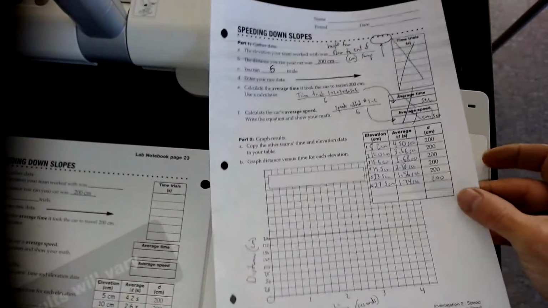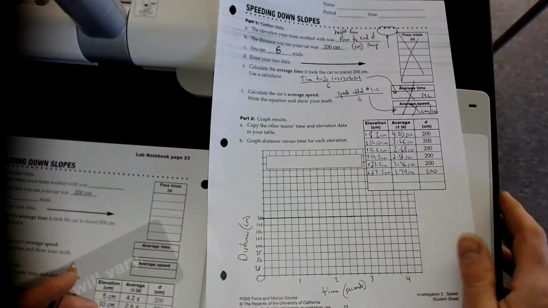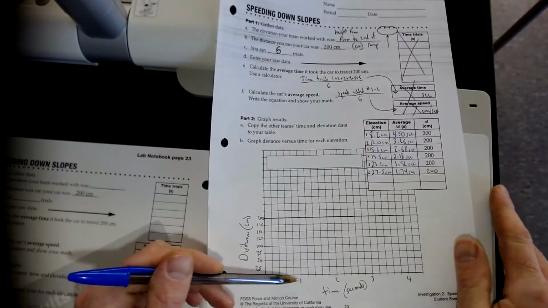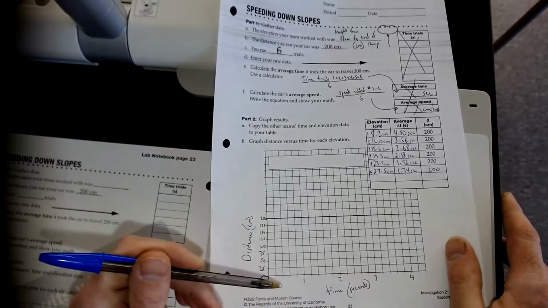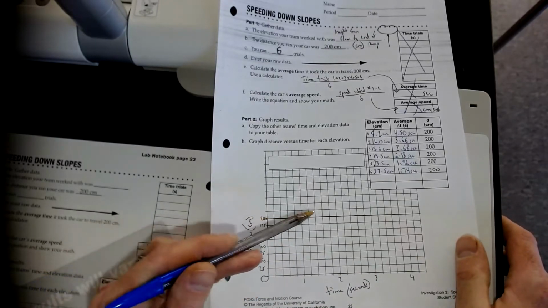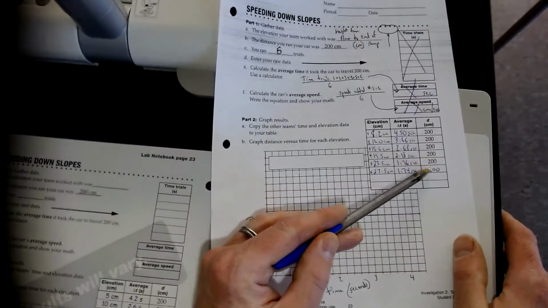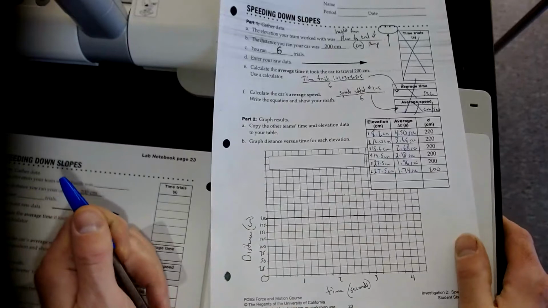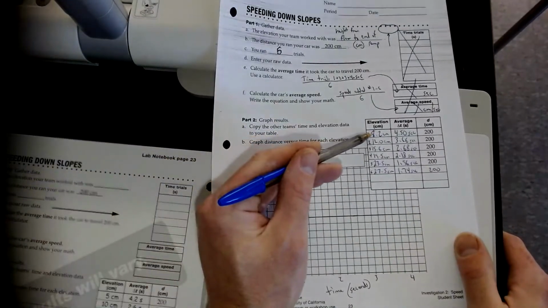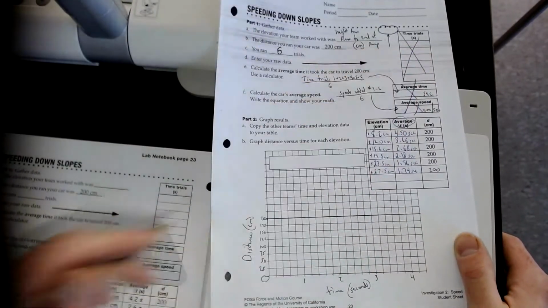Now, I'm trying to look through here like this so I can get a good focus. Your time is going to go along the bottom here. 1, 2, 3, 4 seconds. And then your distance is going to be at 200, and that 200 line is where all these are going to end up based upon the fact that they ended up at 200 centimeters. So the very first thing you have to worry about is plotting the average time for the elevation for trial 1. So I'm only worried about plotting these numbers right here.